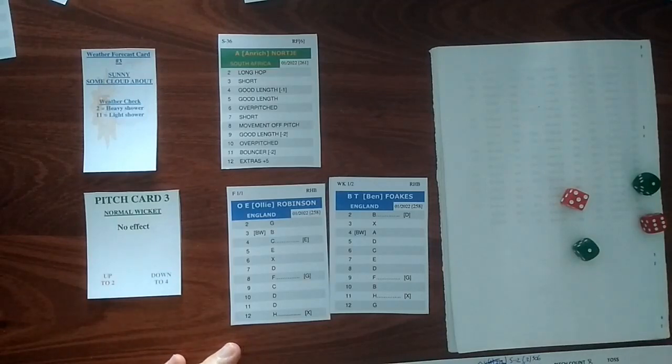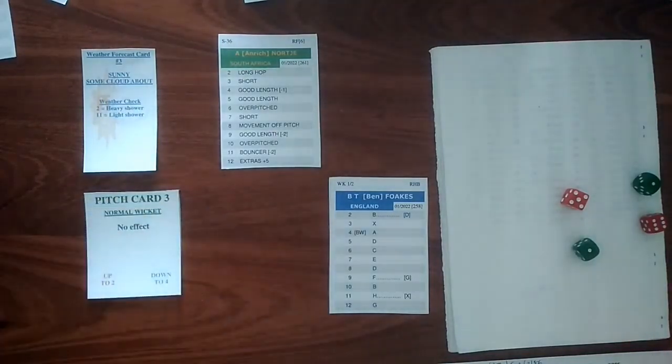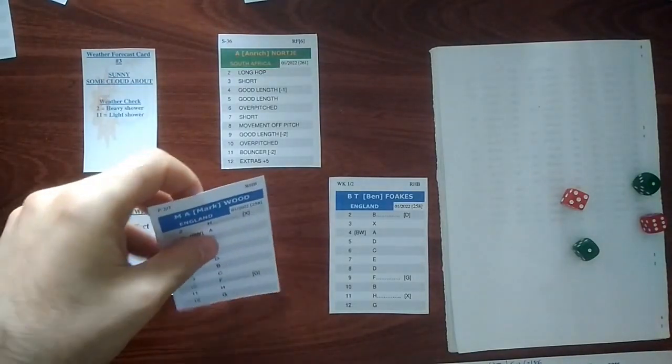What have we got? So that's probably 8. Think about 8 balls. We have a 206 to fall of wicket. 8 runs, and that was Robinson. And can the tail wag for England, or are they going to be bundled out in a hurry? Robinson is gone. In comes Mark Wood, the number 9.